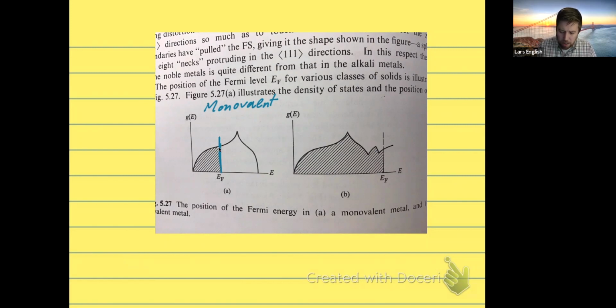Now, let's take a look at the divalent metals. So what happens with the divalent metals? We're right in here with the Fermi energy. These bands are now overlapping, and I'm somewhere in here.